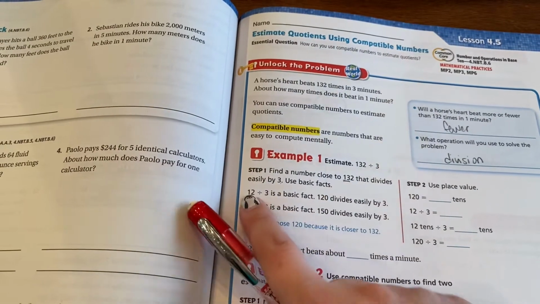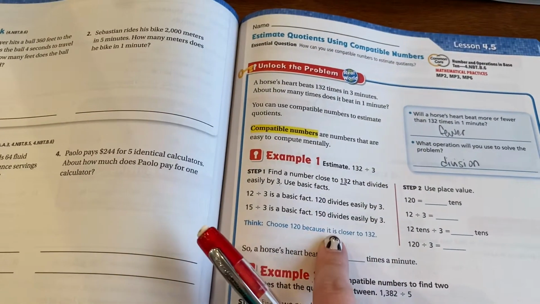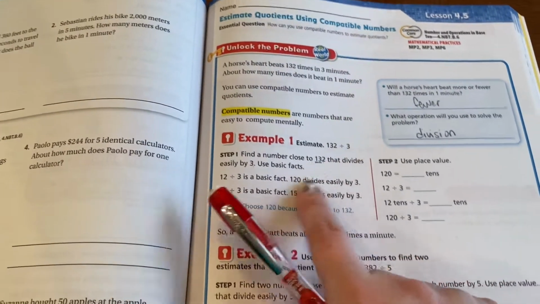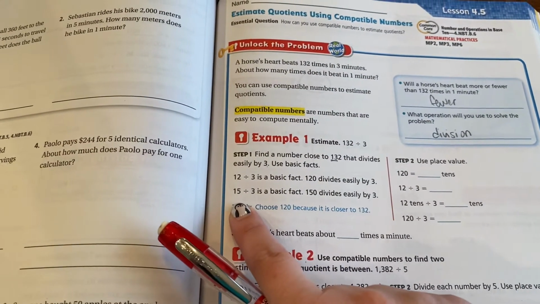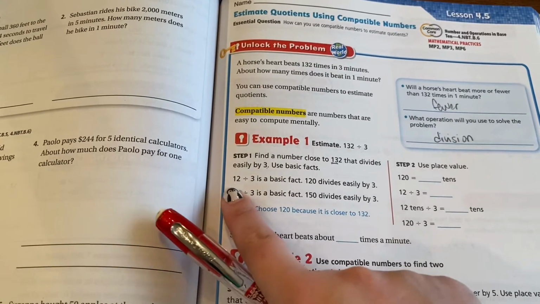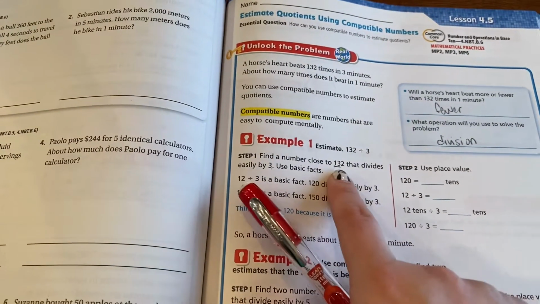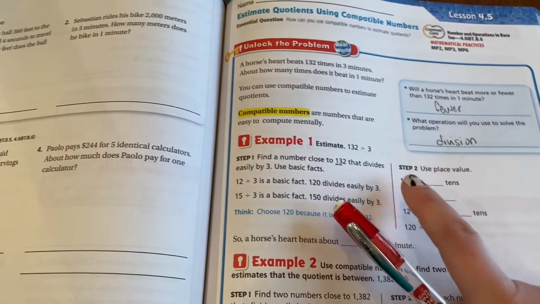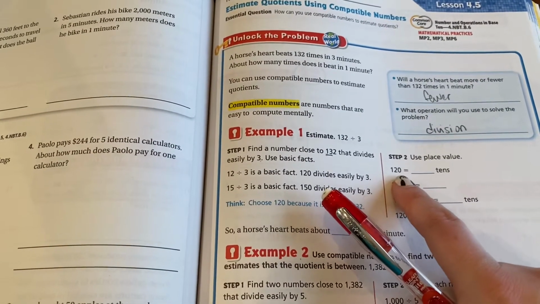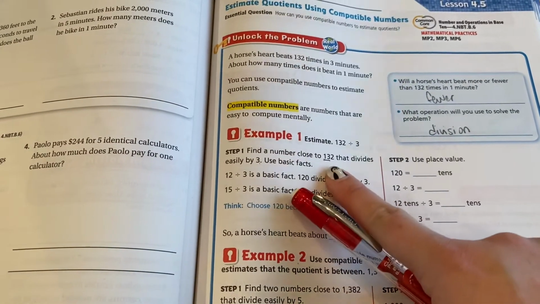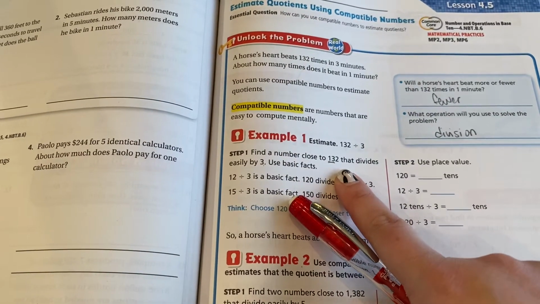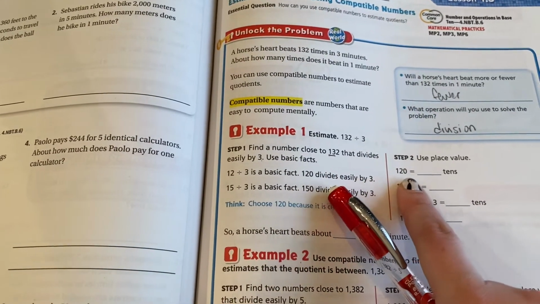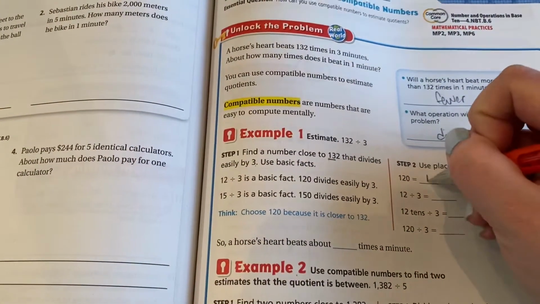So I'm going to pick the 12 because it's closer to the 13. You can use the 15, but it's going to be a little bit further away of an estimation. So I'm going to use 12. I'm going to replace this with a 12 and make it 120 just for estimating purposes. So we're going to transform this number into 120, which is somewhat close to this just for the sake of estimation. So 120 is the same thing as 12 tens.